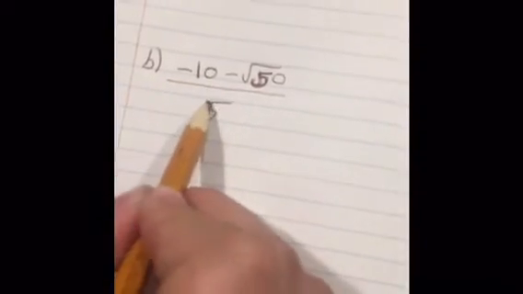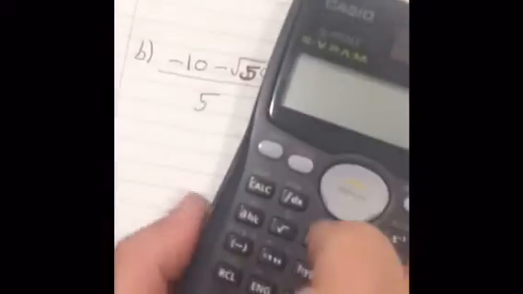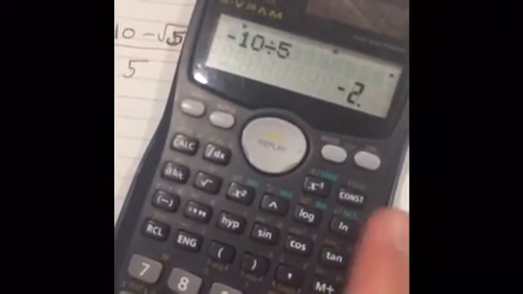Over here, negative 10 minus square root 50 divided by 5. Okay, so we're going to do negative 10 divided by 5, it's negative 2.